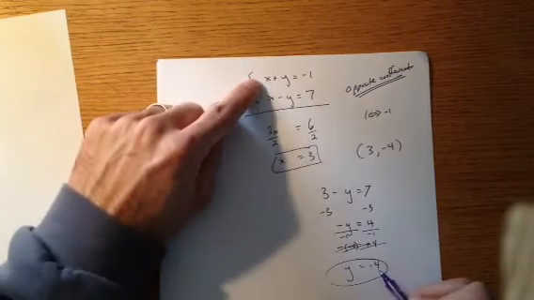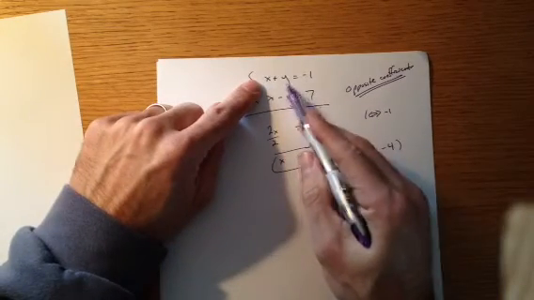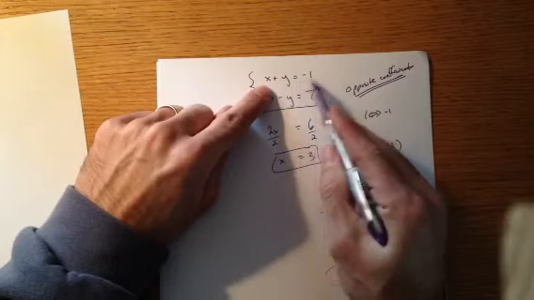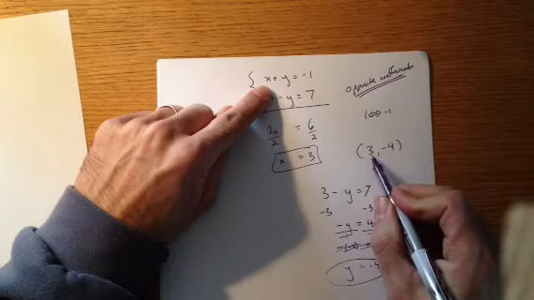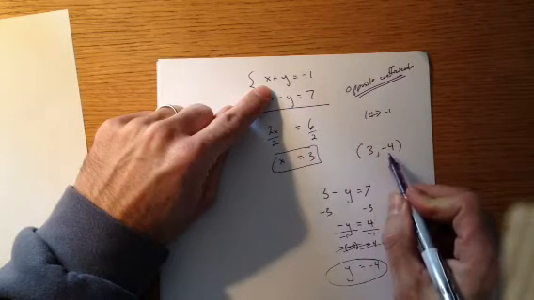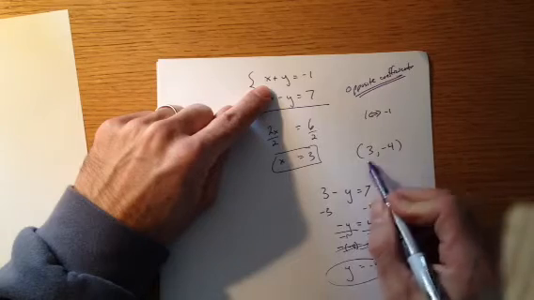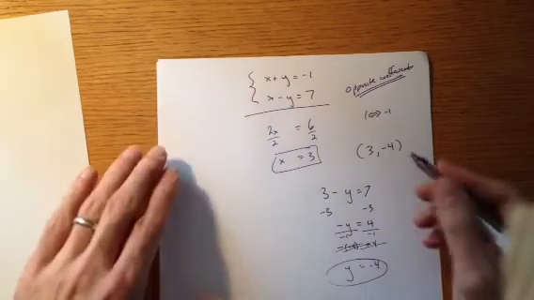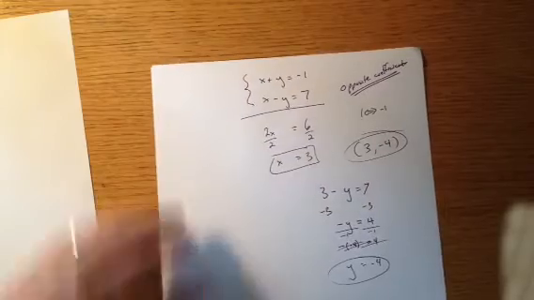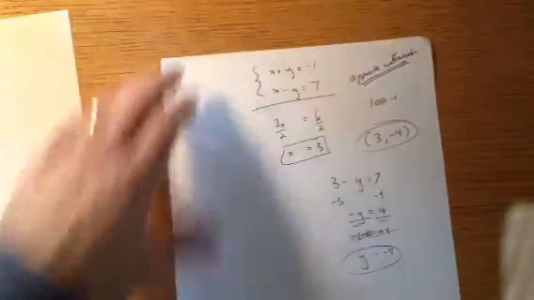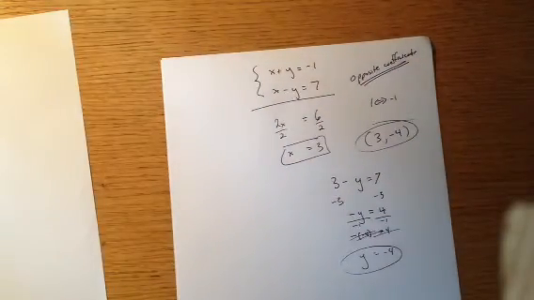I could have done that here as well. So if I add these two numbers together, I should get -1, right? X plus y is -1. Let's think about that. If I add the x and the y, 3 and the -4, do I get -1? Yeah, I do, right? 3 plus -4 is -1. Fantastic. All right, so we've just solved that system, but let's take a look at another system.